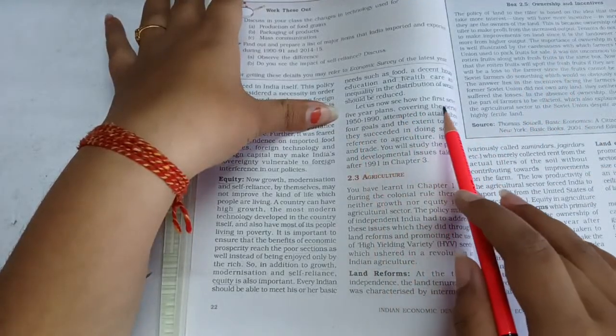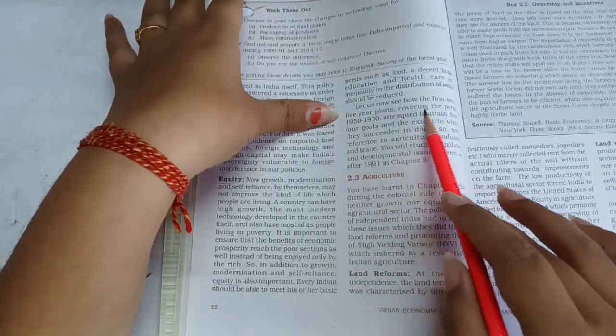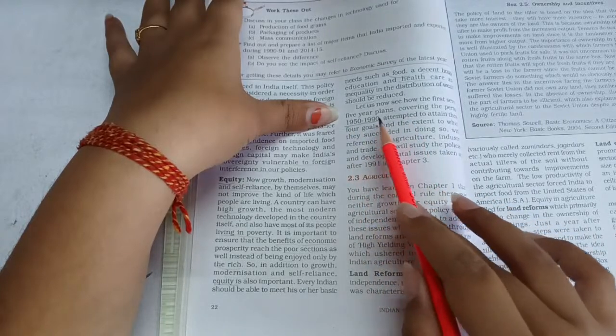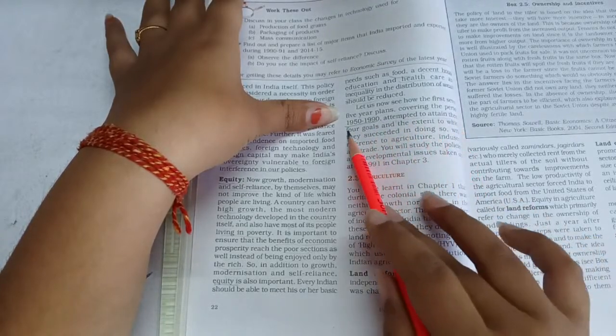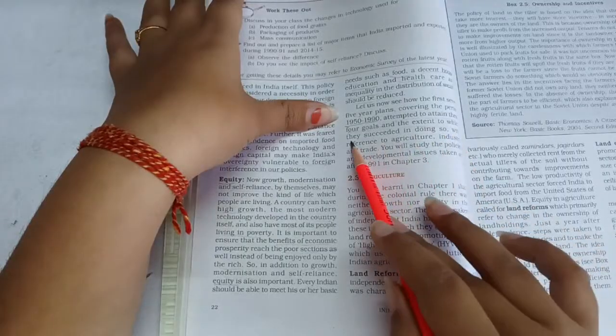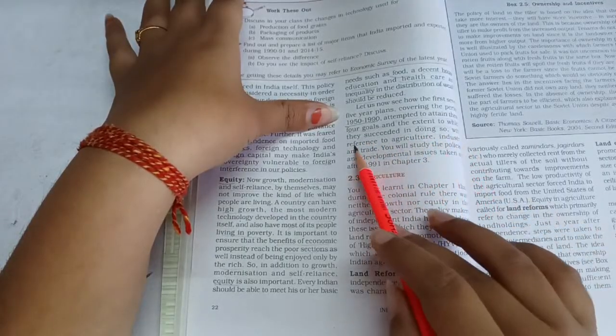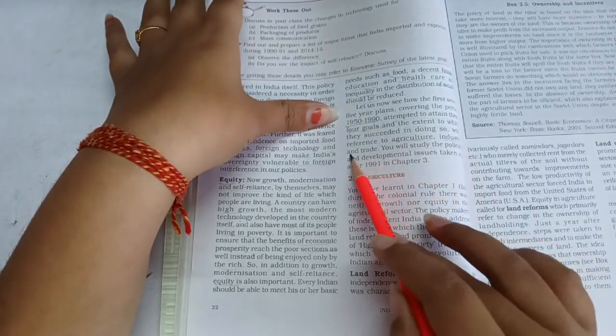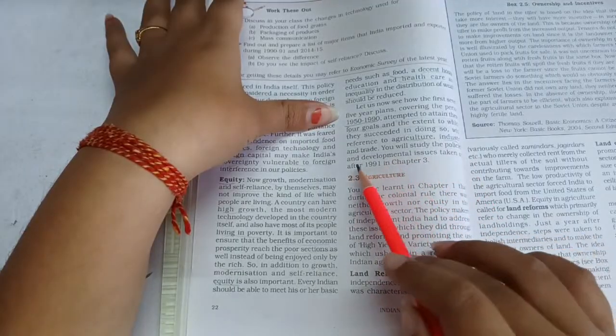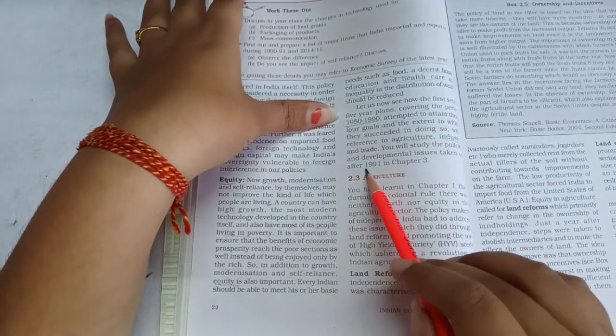Let us now see how the first 7 five-year plans covering the period 1950 to 1990 attempted to attain these four goals and the extent to which they succeeded in doing so. With reference to agriculture, industry, and trade, we will study the policies and development issues taken up after 1991 in Chapter 3.